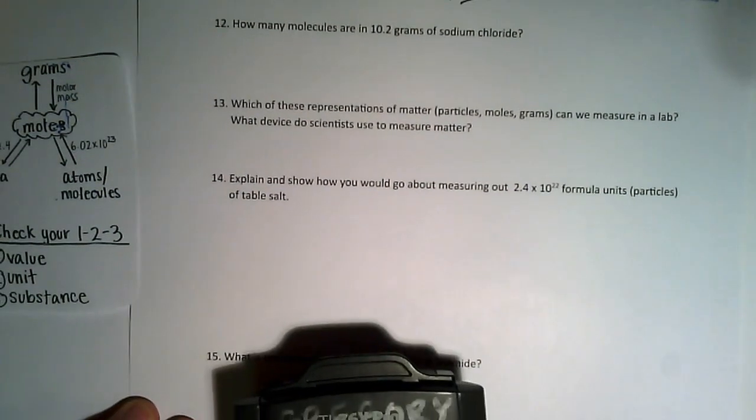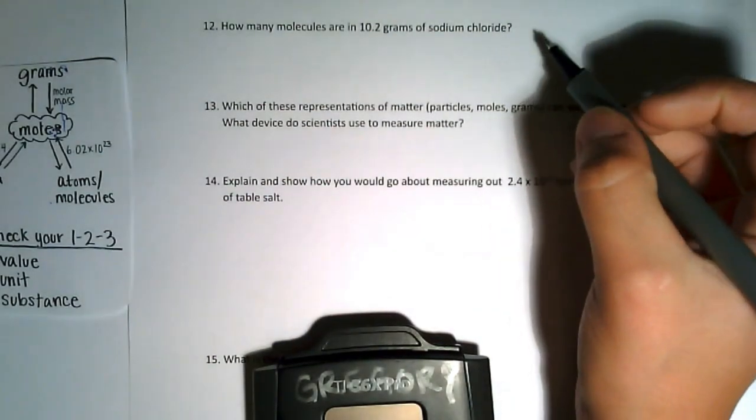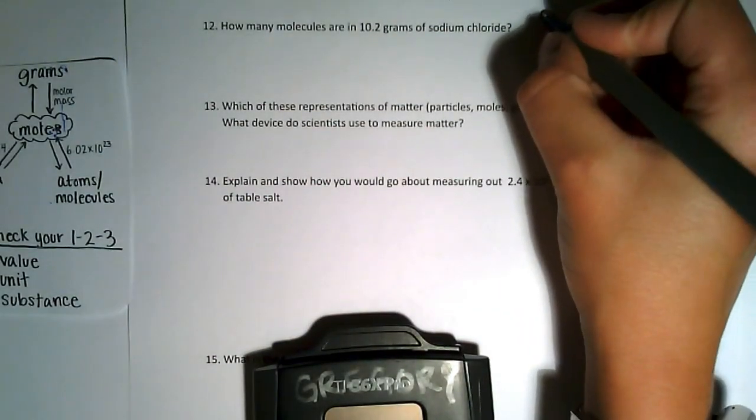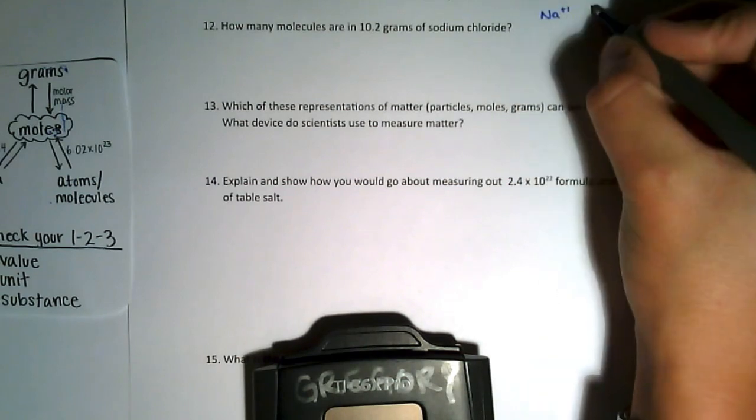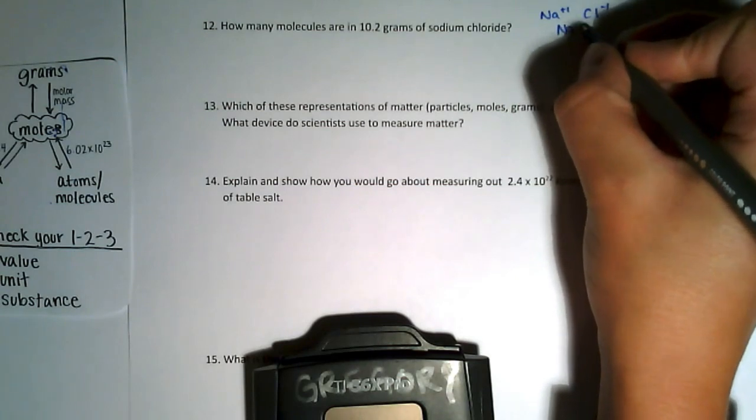My next problem says, how many molecules are in 10.2 grams of sodium chloride? So sodium chloride, now I need to do my crisscross. Na with a +1 charge, Cl with a -1 charge, so we get NaCl.